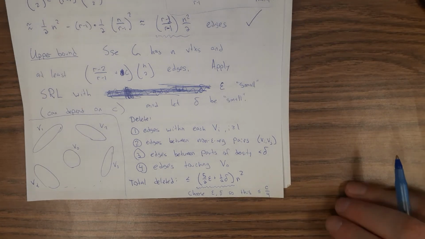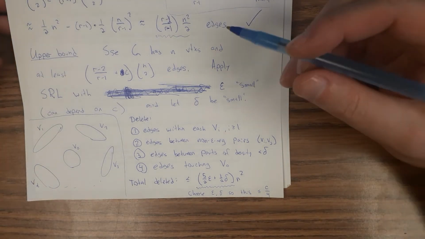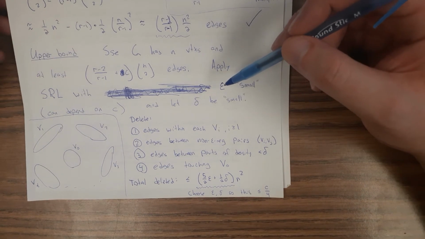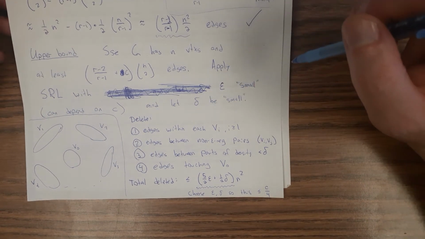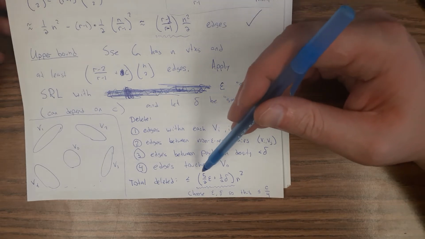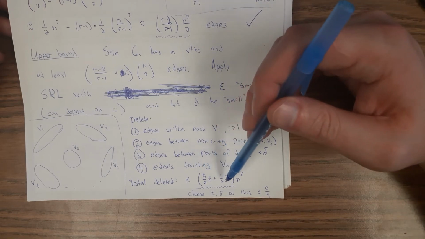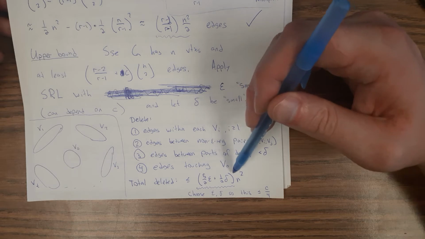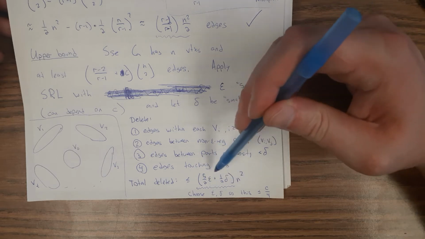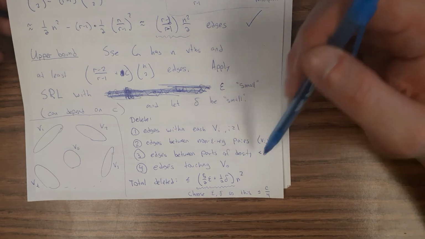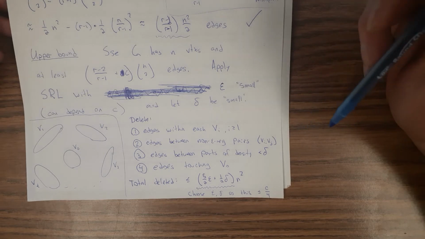Of course, at the end of the day, this is a proof sketch, and I'm not exactly going to say what epsilon and delta need to be chosen to be, but here's what I want. I would like to choose it so that this number, this 5/2 epsilon plus 1/2 delta, I want to make sure that's at most C over 4.